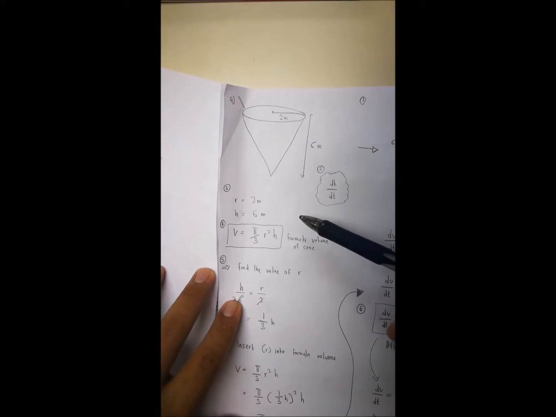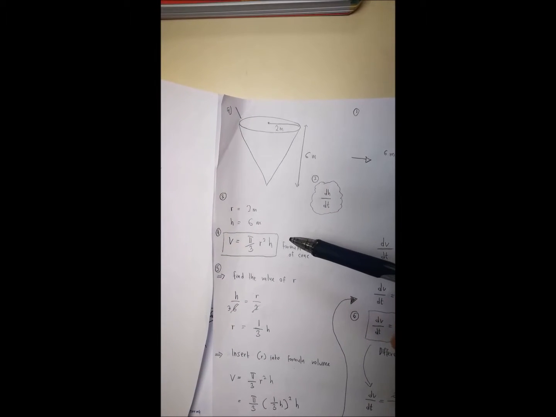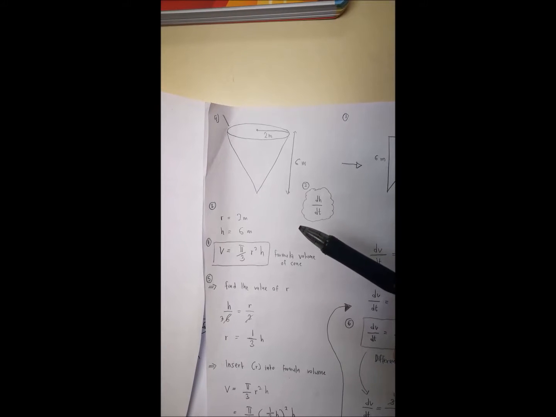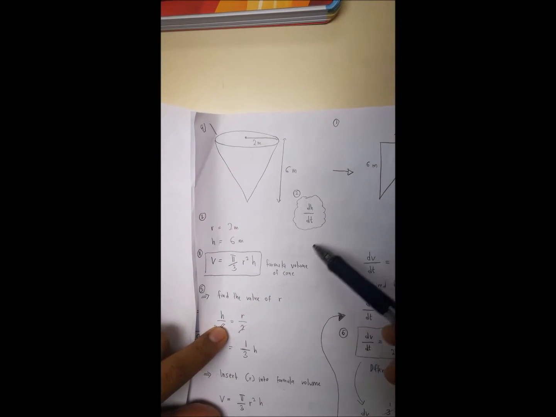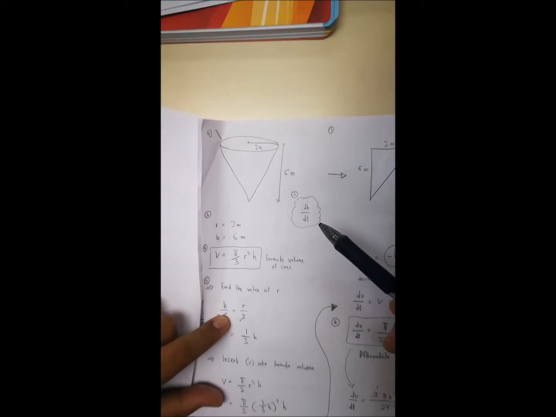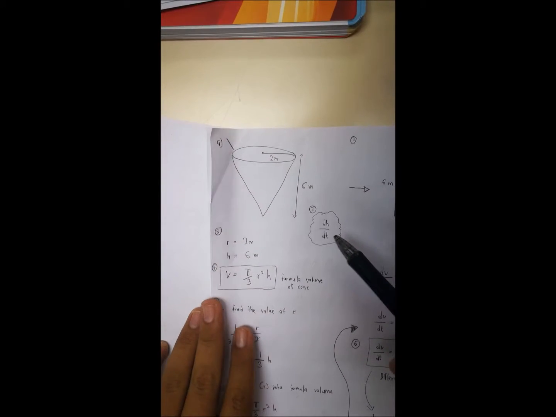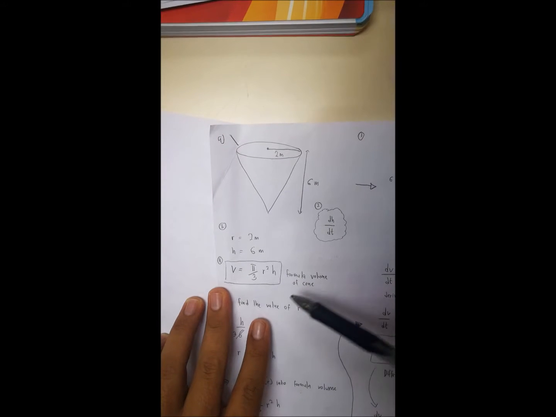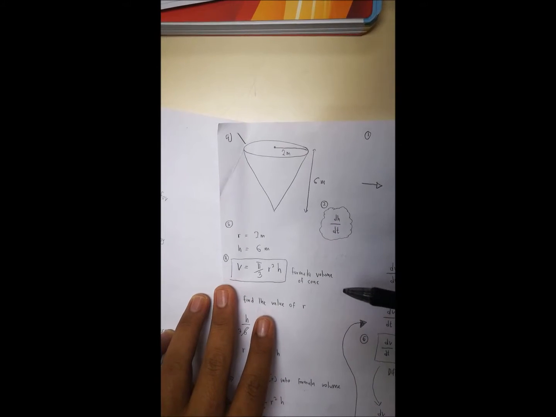For the next step, we are going to identify the equation that relates the variables we have earlier. We found out that we will have to use the formula for the volume of the cone.